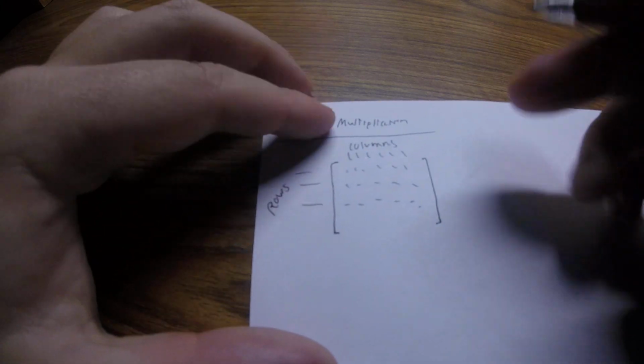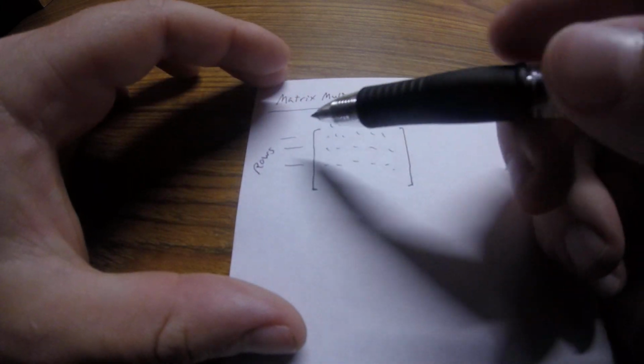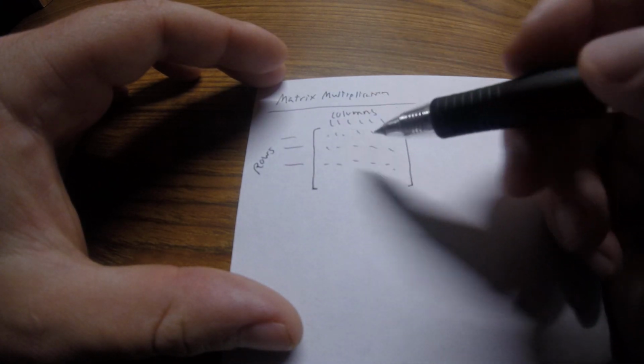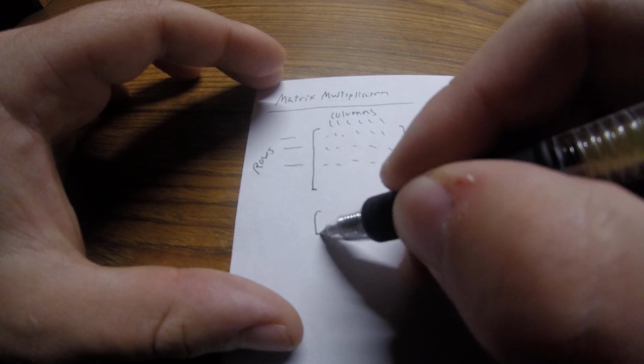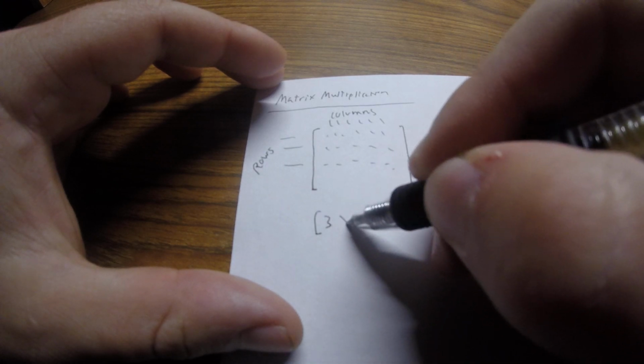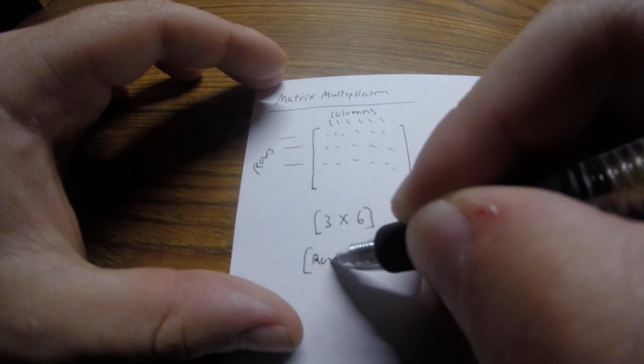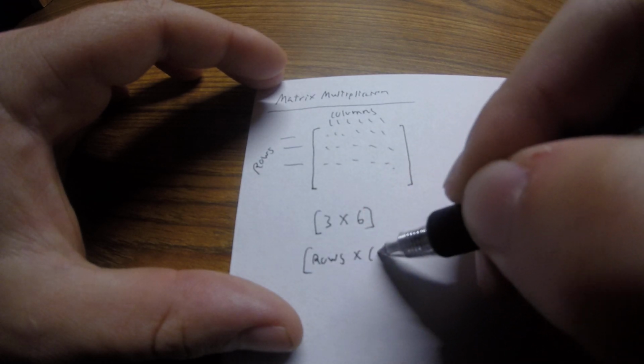Okay, and then whenever you write, so if I wanted to say this is 3 rows by 6 columns, you write it in this notation. So rows by columns. Okay? Rows by columns.